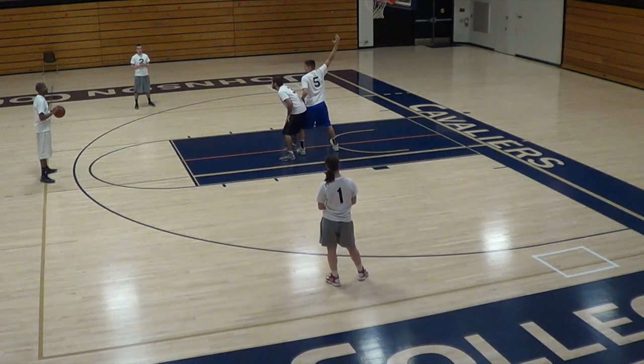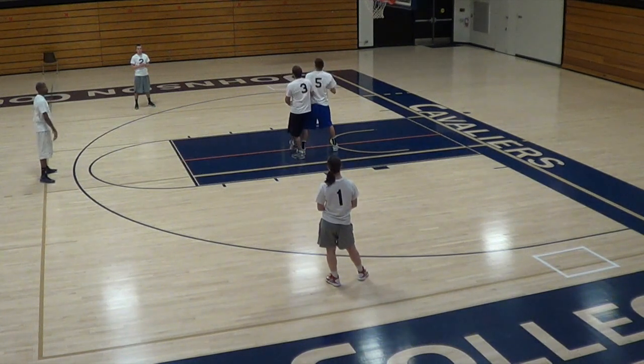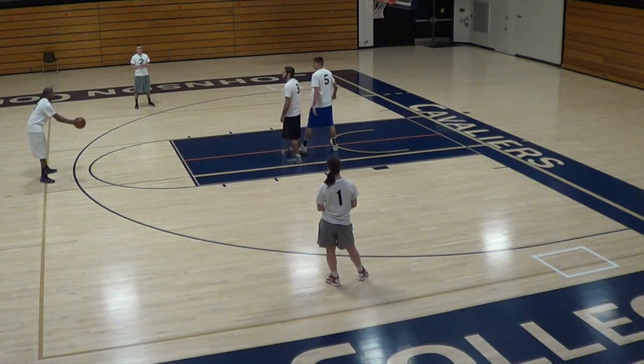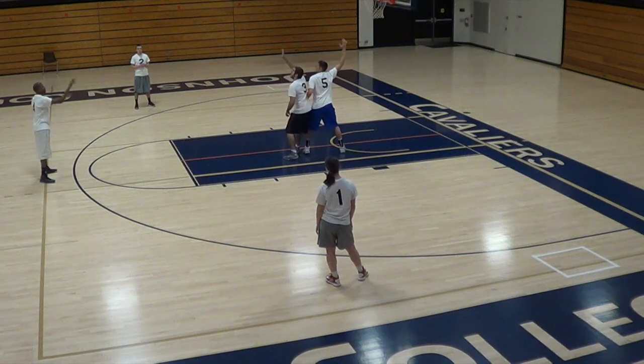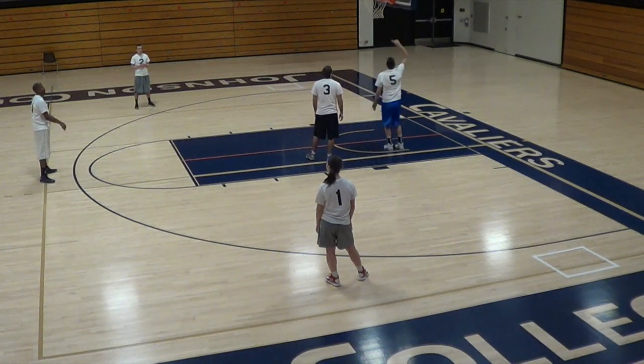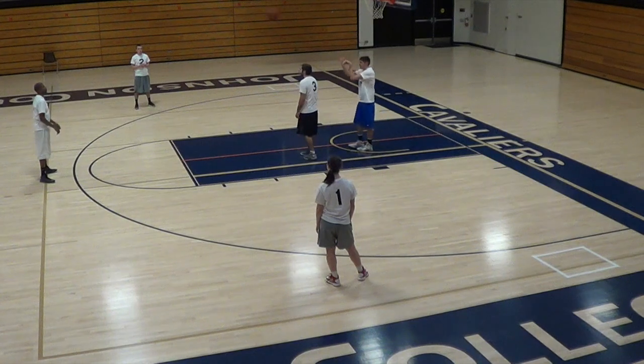And we're going to throw a lob. Here's how we do it. We throw it halfway between his hand and the basket with some hang time. Don't throw to the hand. It's halfway between the hand and the basket so he can release, go catch that ball and put it in. Okay, all right, come on back.